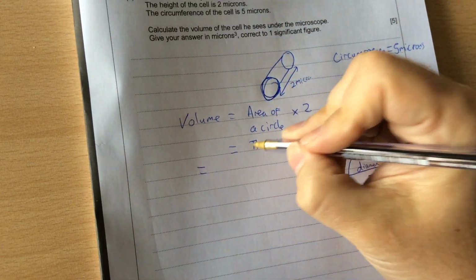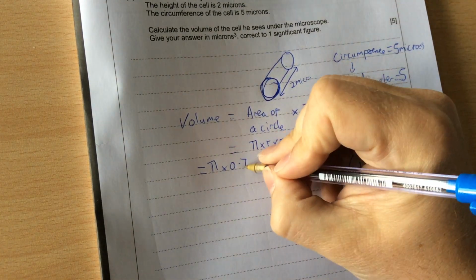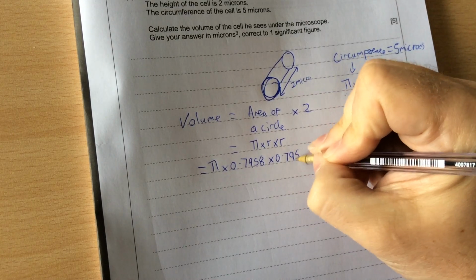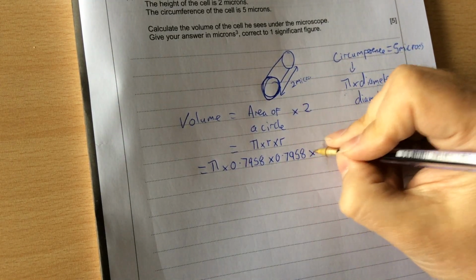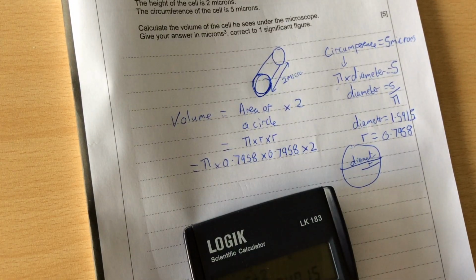So to find the volume, it's pi times 0.7958 multiplied by 0.7958, which finds the area of the circle, and then multiplied by the length going back, which is 2.